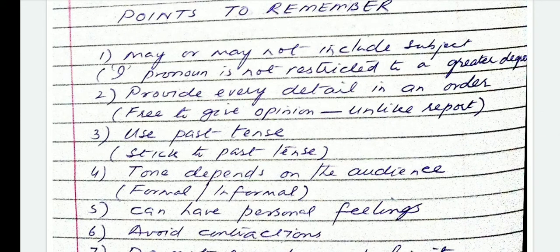Next, provide every detail in an order. Whatever you saw, whatever happened, you are writing about it. For example, you are writing about some cricket match or a hockey match, to make it very simple. So you will write the details in the correct order. You will not hover between the details.